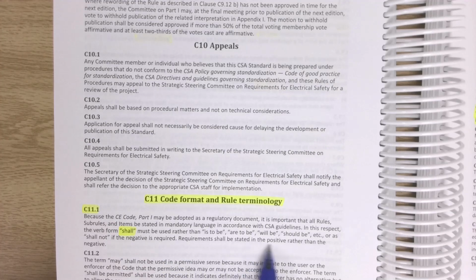Requirements shall be stated in the positive rather than the negative. So the codebook would rather tell you what you shall do, because that's more of a stated minimum, than what you shall not do, because all the things you shall not do is a pretty big list, right? You shall not put a live wire into a sink. That would be ridiculous.